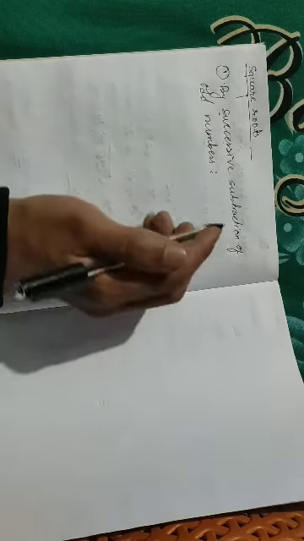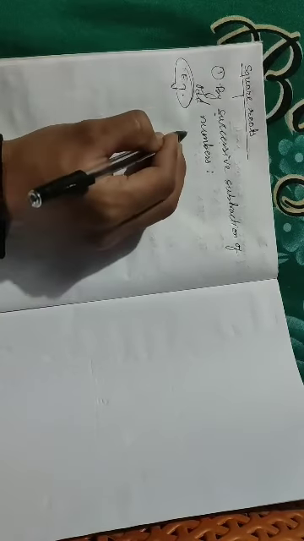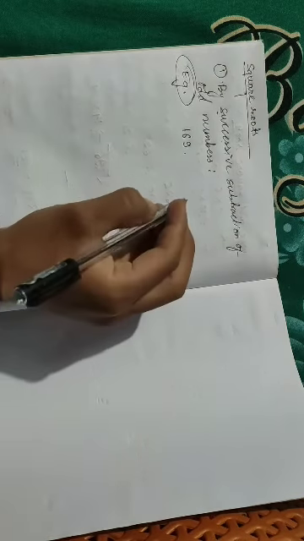I'm going to the example directly. If I ask you to find the square root of 169 by successive subtraction of odd numbers, how will you do it?